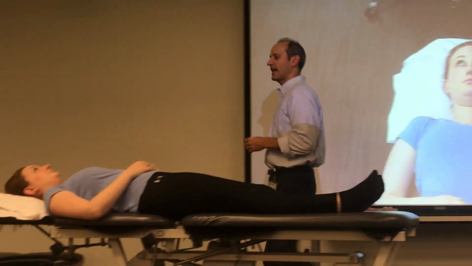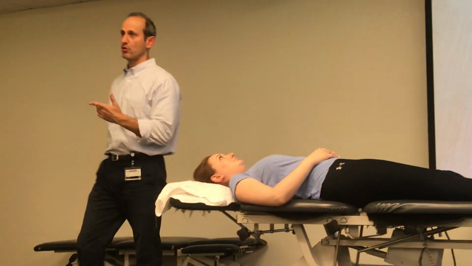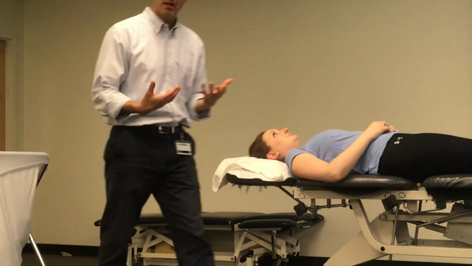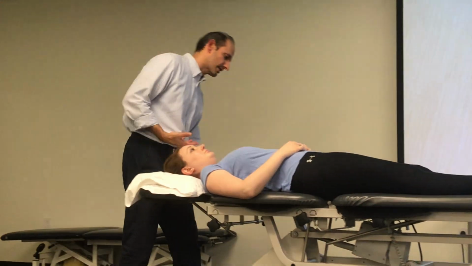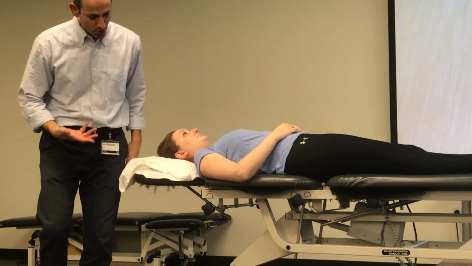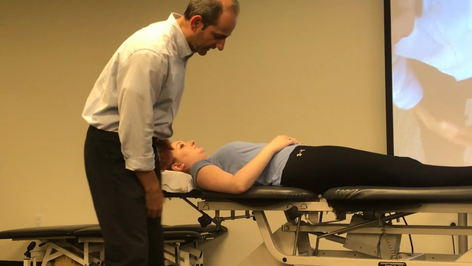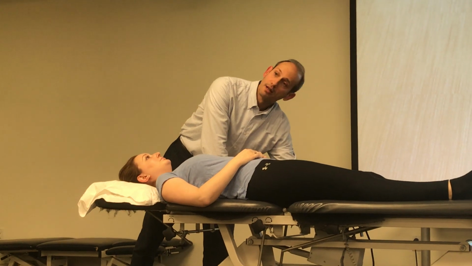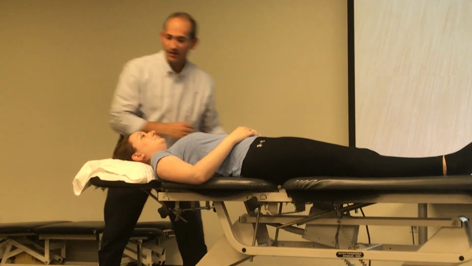That's it. And then we showed a manip to the glenohumeral joint. So this can be done on any shoulder that is hypomobile. Typically, I will do it a lot on posterior capsular tightness patients.